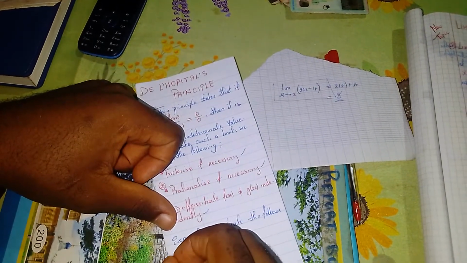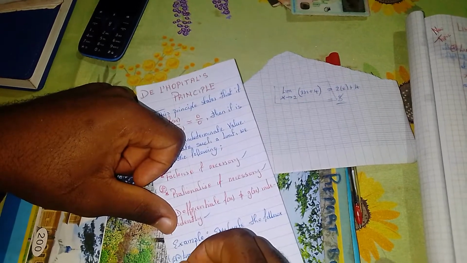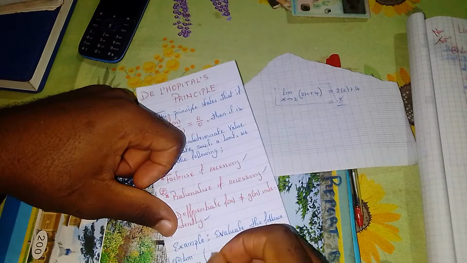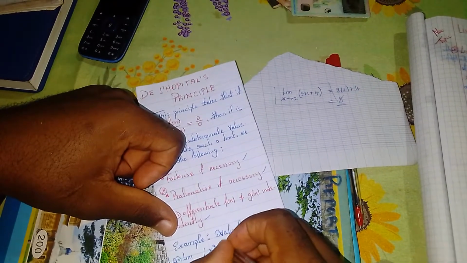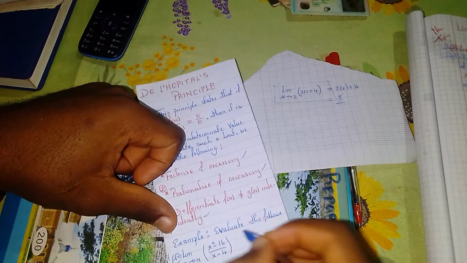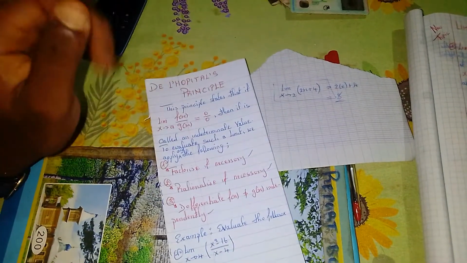And it gives us 1. Limit as x tends to 4 of x squared minus 16 all over x minus 4. This is our first example.